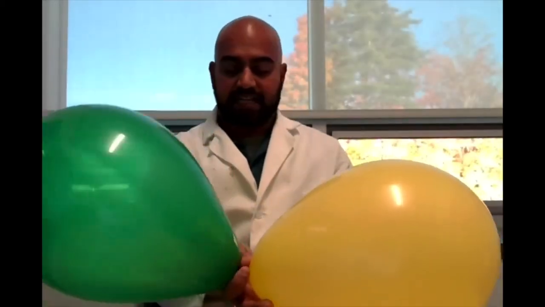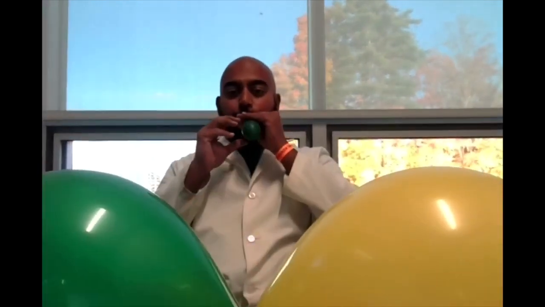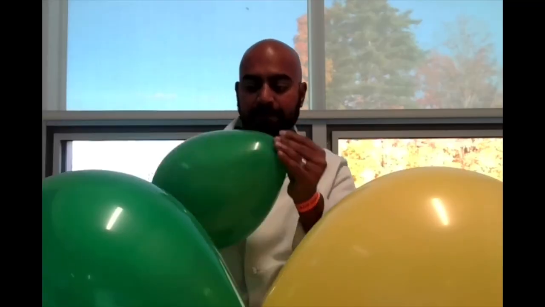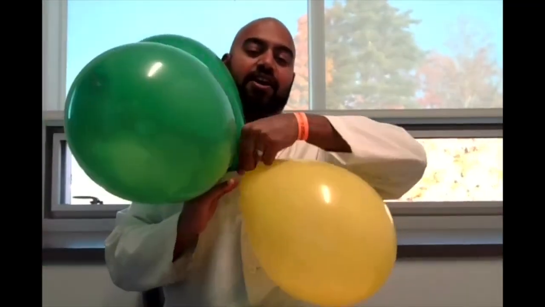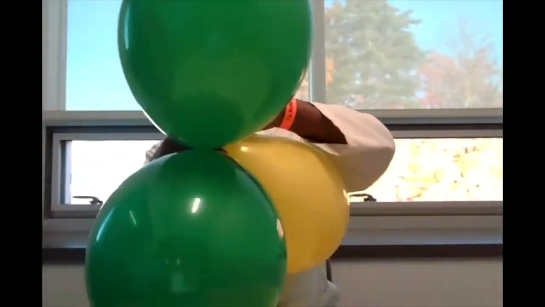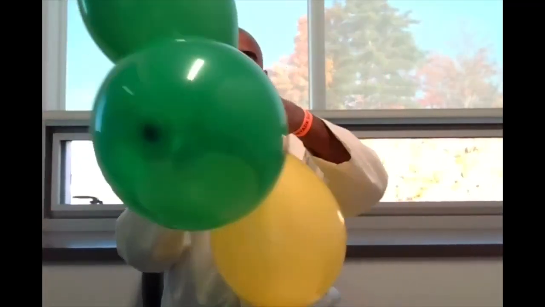So let us see what happens when we add a third balloon to this. Try and get my balloons to look about the same size. All right, so let's add our third balloon to this molecule.